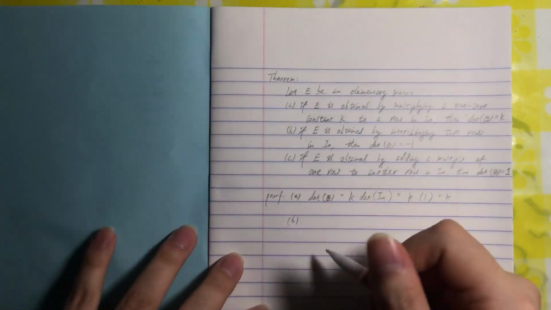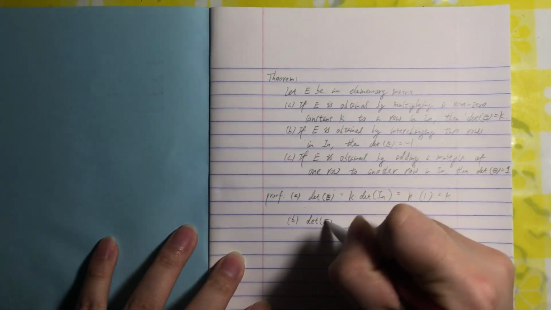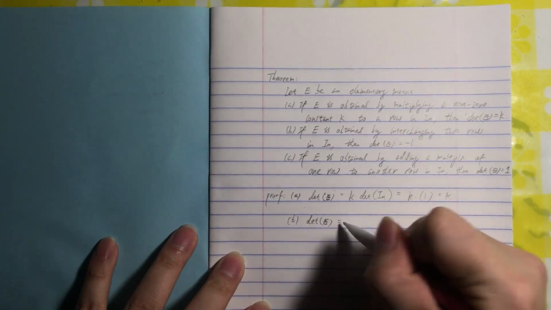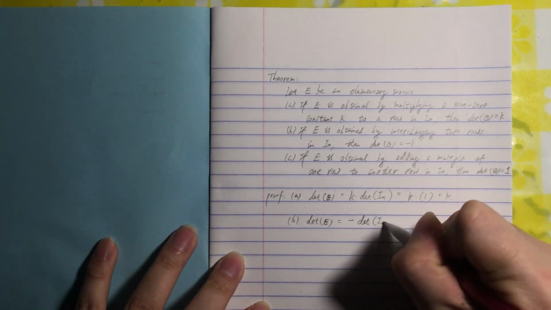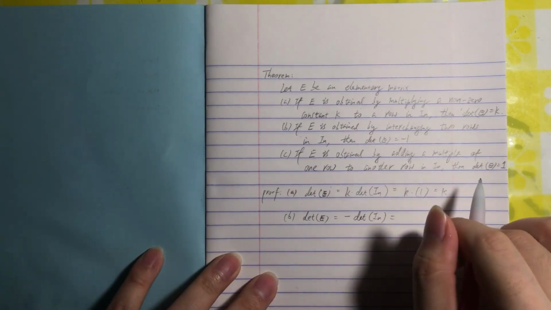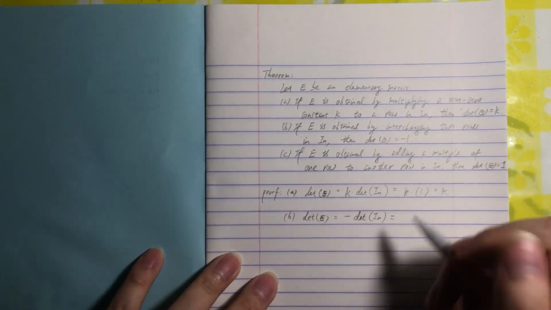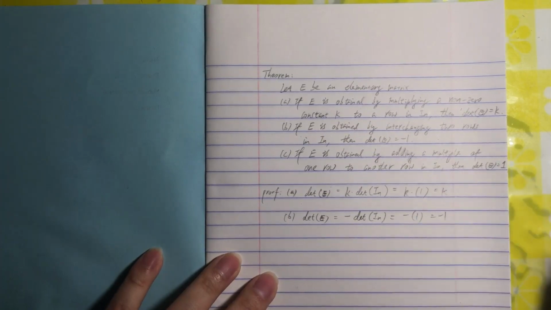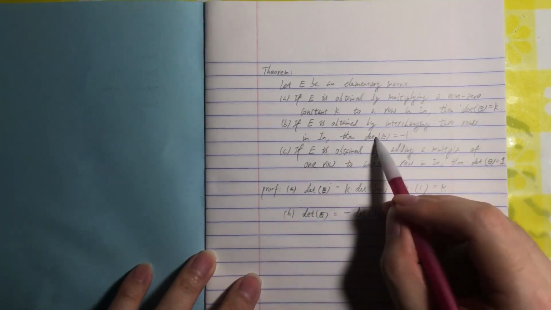So, if E is obtained by interchanging two rows in In, then determinant of E is negative determinant of In. And since In is the identity matrix, it has 1 in the main diagonal, zeros everywhere. Determinant of the identity matrix must be 1. So we get negative 1. So if E is obtained by interchanging two rows in In, then determinant of E is negative 1.